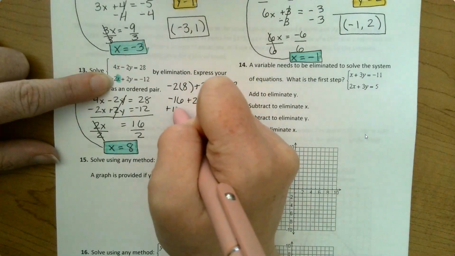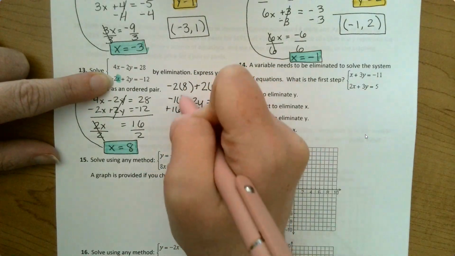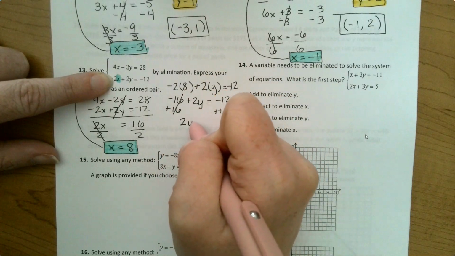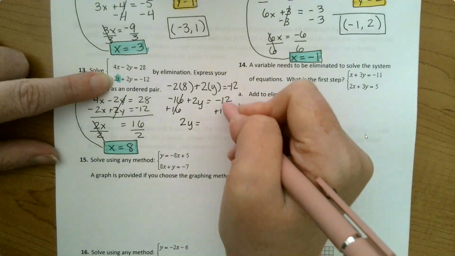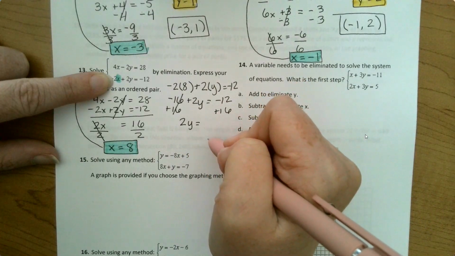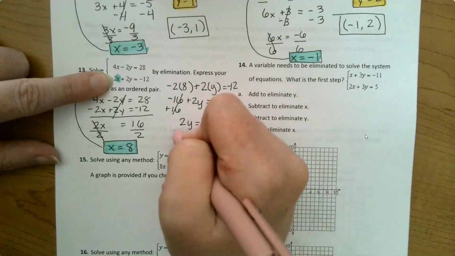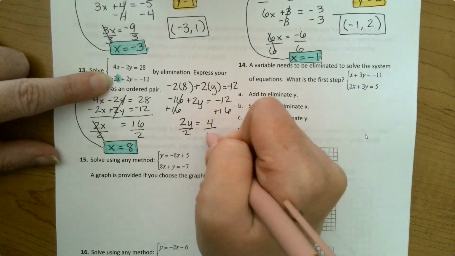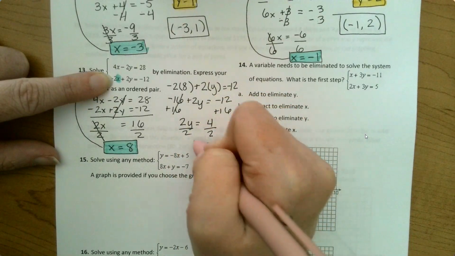We'll add 16 to each side. These cancel, and I'm left with 2y equals 16 minus 12, which is 4. I don't know why that took me so long. Divide both sides by 2, and y should equal 2.